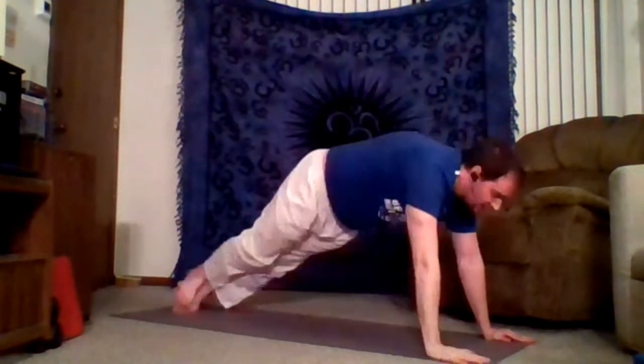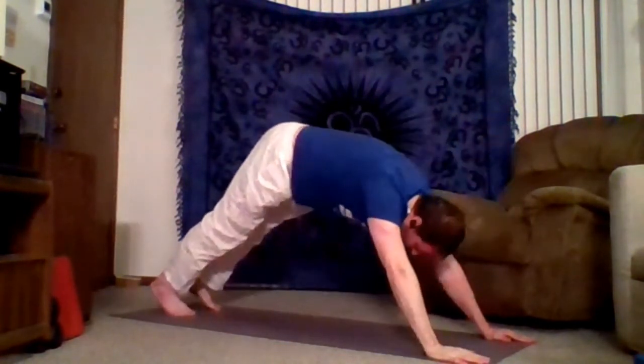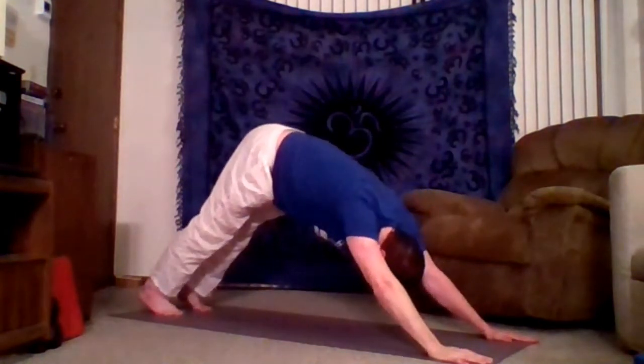Right hip is moving towards the sky. Reaching through the right hand. This will actually place less weight on the left hand. One more breath in. Exhale, return to plank and to downward dog, or mountain pose as I like to call it.